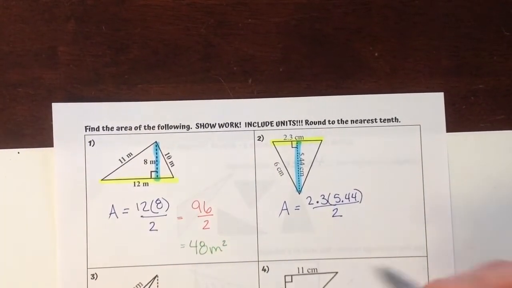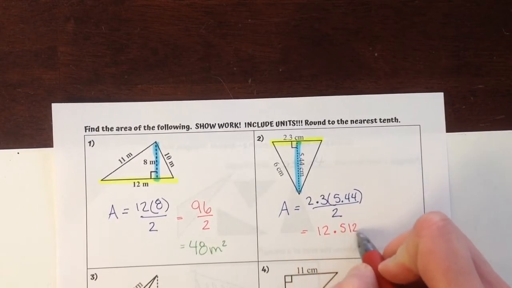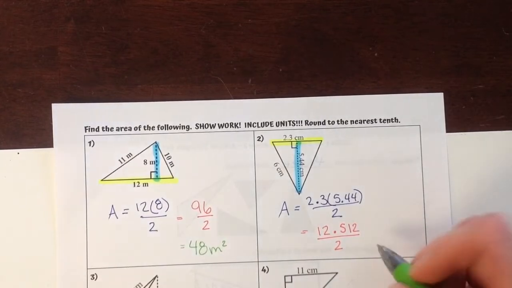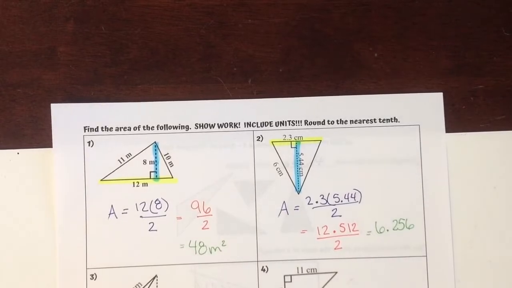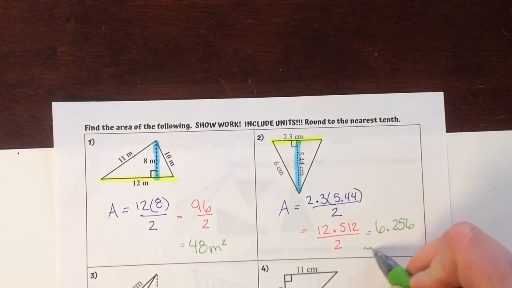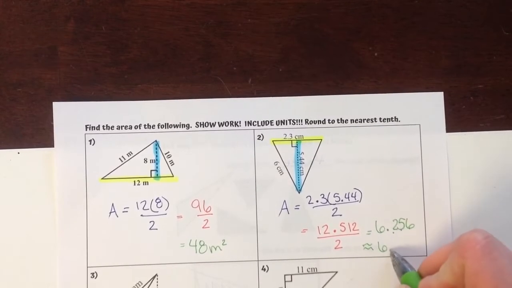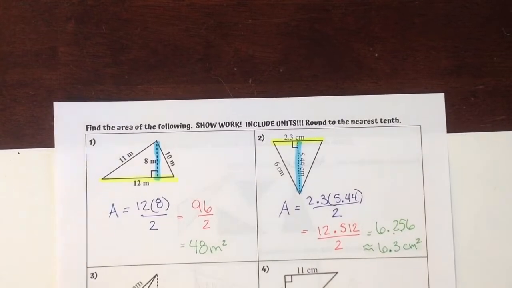So when I do that math, I find that is 12.512 divided by 2. That equals 6.256, and remember we're going to round to the nearest tenth. So when I'm rounding, I do my squiggly lines, and the 5 tells the 2 to go up, so it's 6.3 centimeters squared.